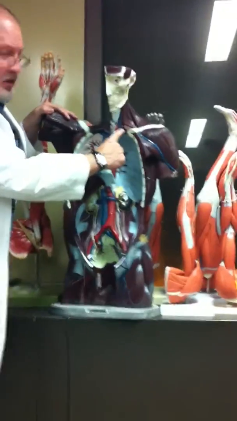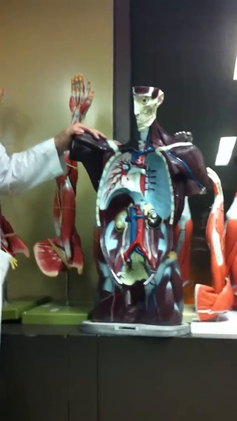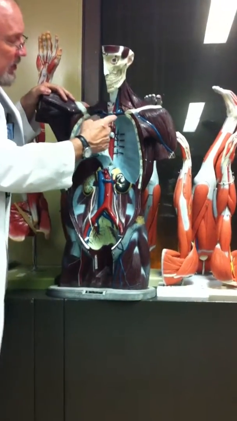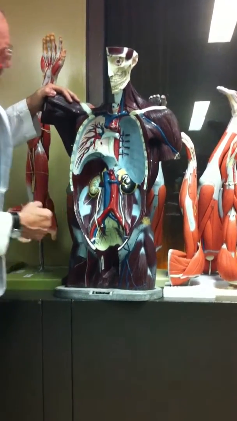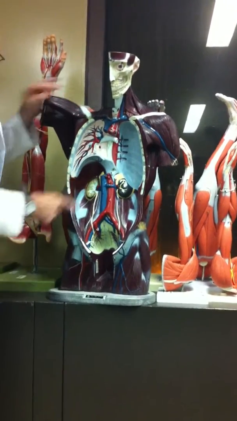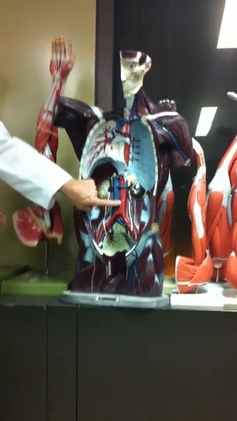Now we see the external jugular over here. This was not showing on the other one. In other words, the big one here is called the internal jugular, the external jugular over here. And so we have to look differently. This one over here shows us the inferior mesenteric artery.